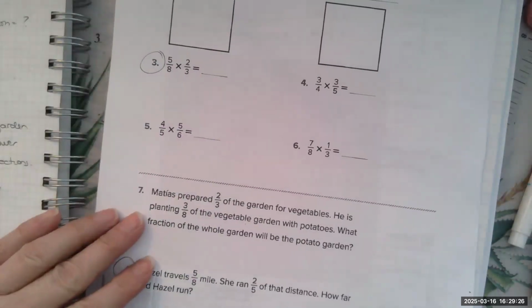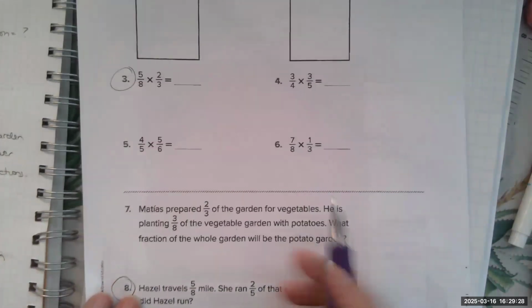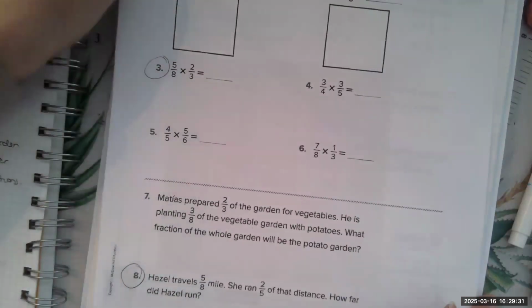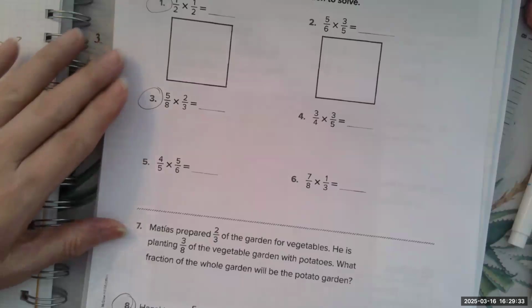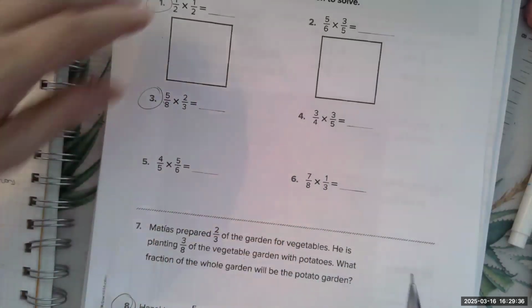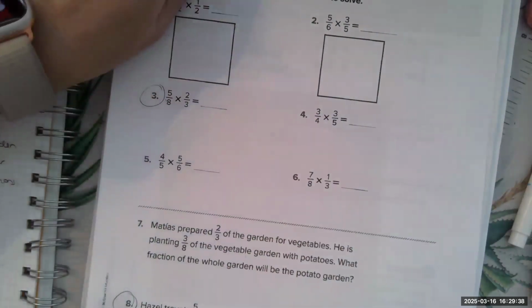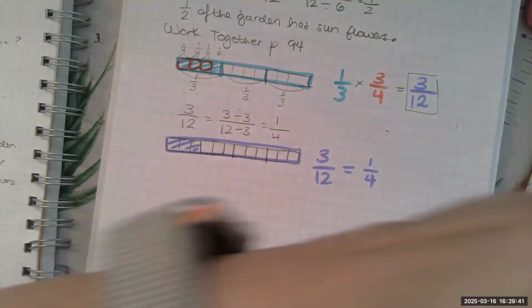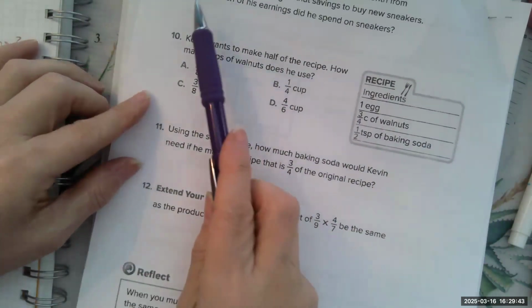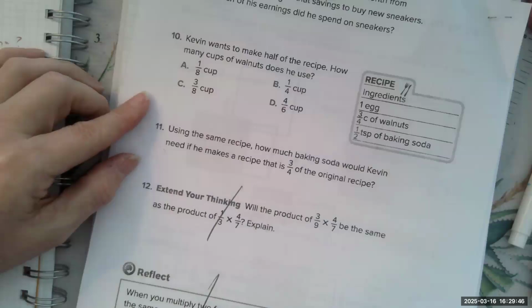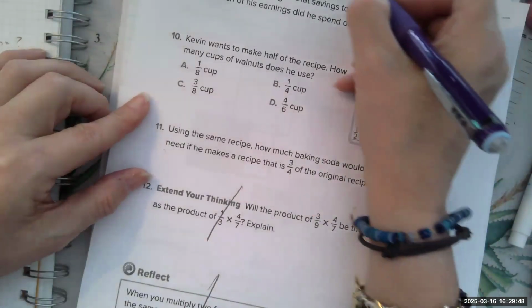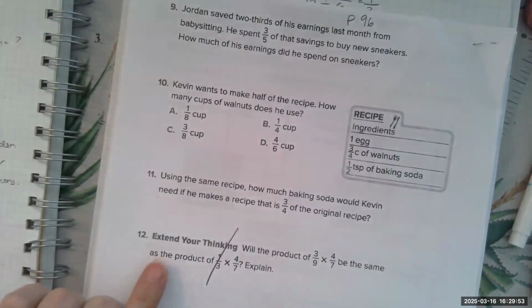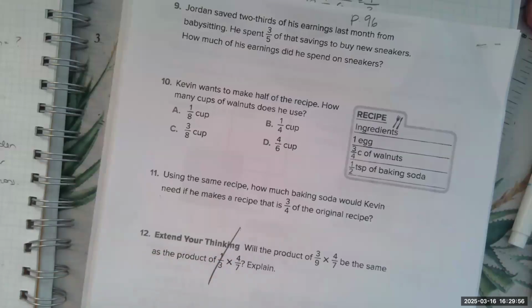So now let's look at on my own, page 95. We're going to work on 1, 3, and 8 together. You're going to complete page 95 and do 9, 10, and 11 on page 96. 9, 10, and 11, okay? As usual, we're not going to do extend your thinking and reflect. So back to our page here.